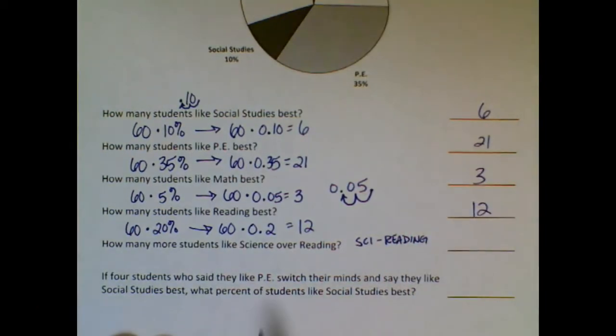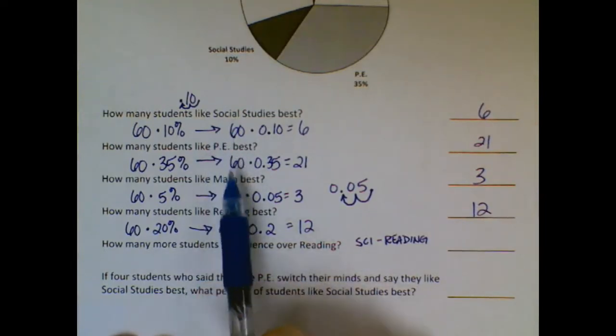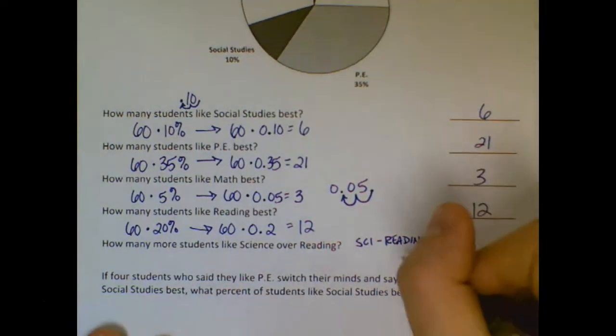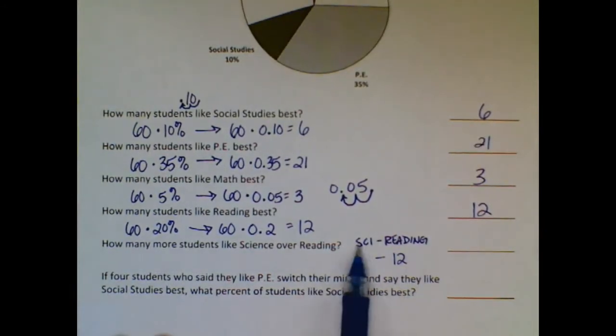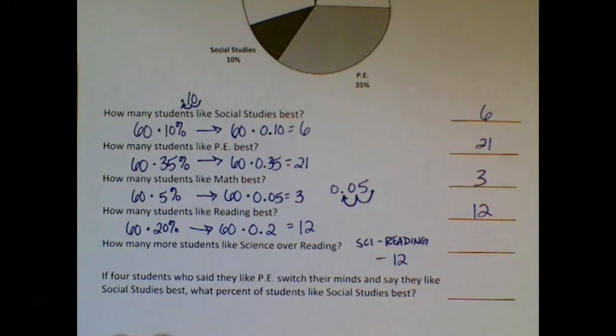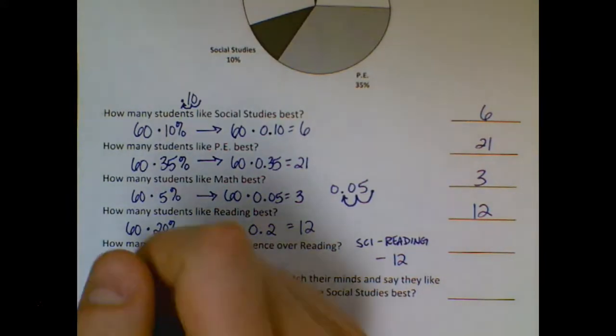Okay, and what we can do is take a look. I have social studies, PE, math. Oh, I've got reading right here. That's 12, so it's minus 12. However, I don't have anything for science yet, so we need to go ahead and calculate that.